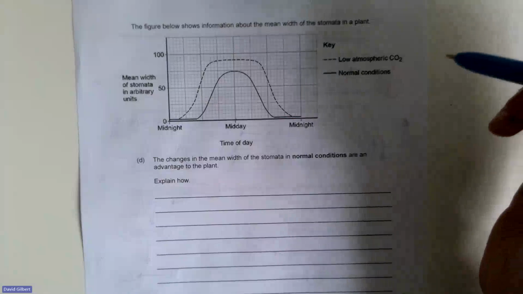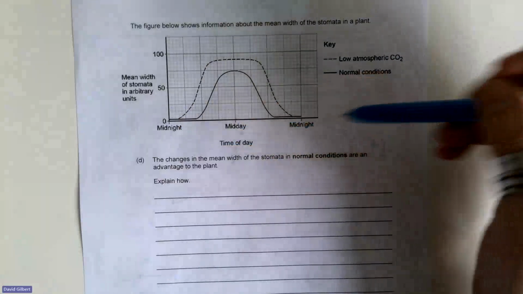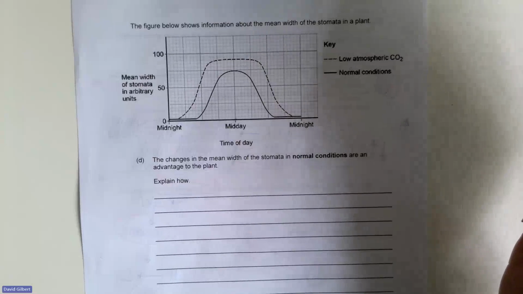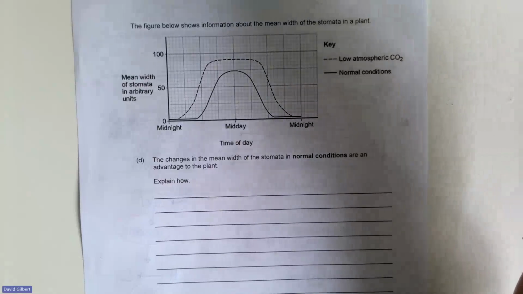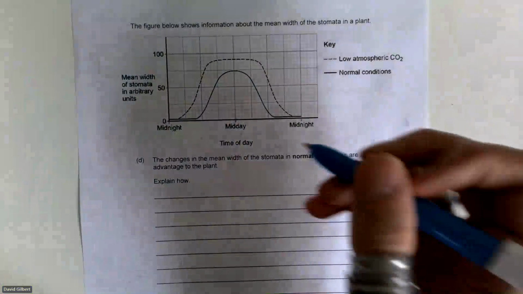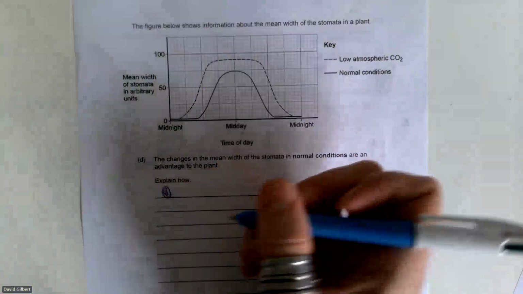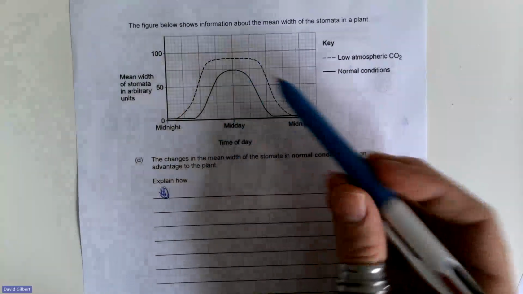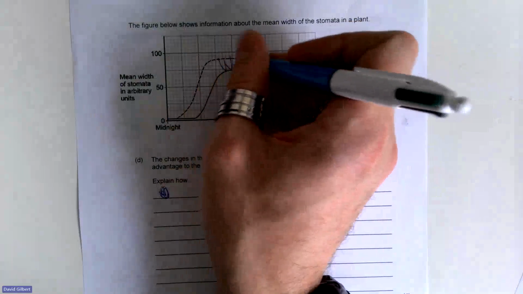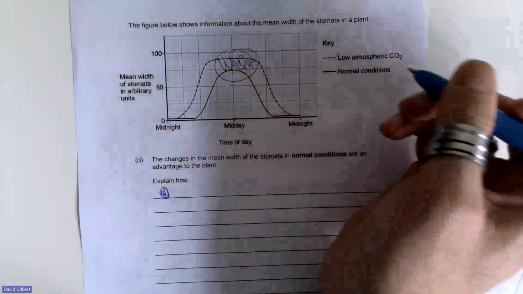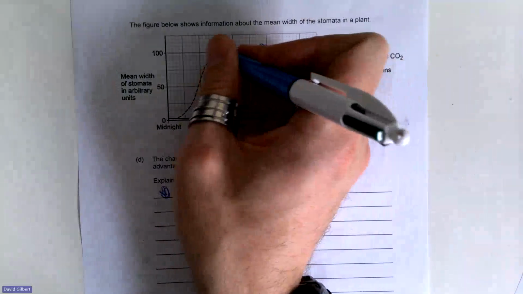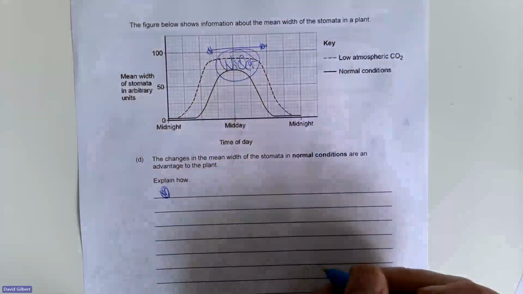The figure below shows information about the mean width of stomata dependent on the time of the day. Changes in the mean width of stomata in normal conditions are an advantage to the plant. Why? Now, if you think about what it's saying, it gets wider in the middle of the day and wider for a longer period of time.